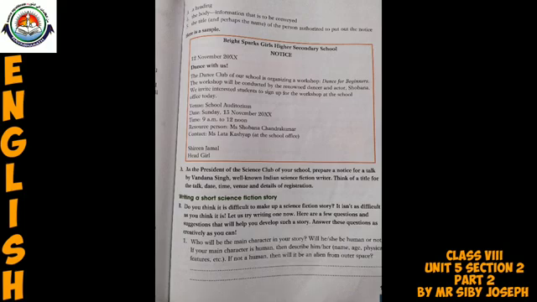So anyway, you have to be aware of it. You have to write the heading notice writing in your notebook, and note down all these points, the points which should be included in a notice. And if interested, you can also write this down as an example in your notebook. And now we have a question.